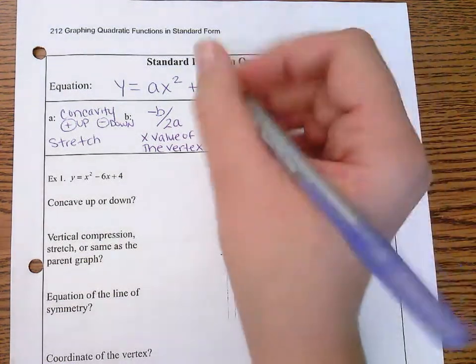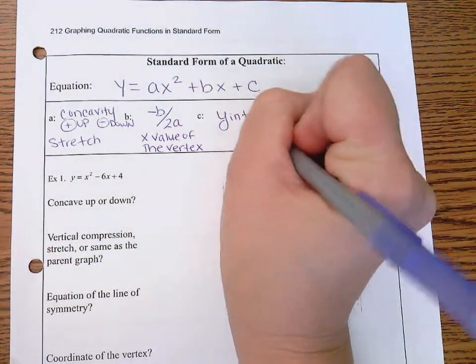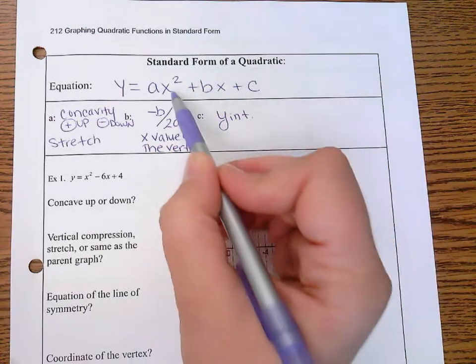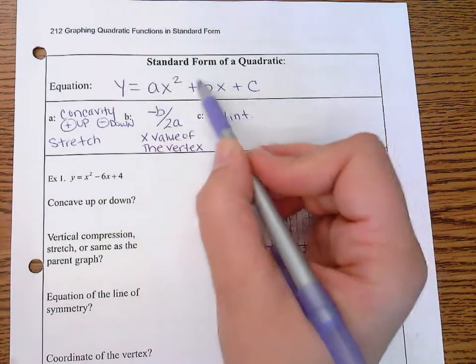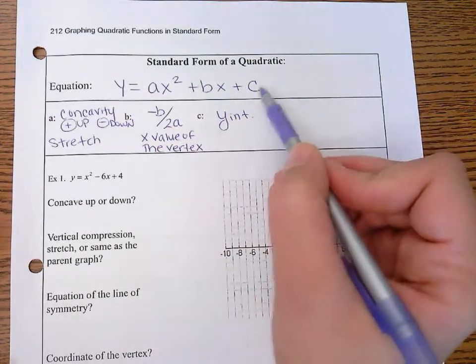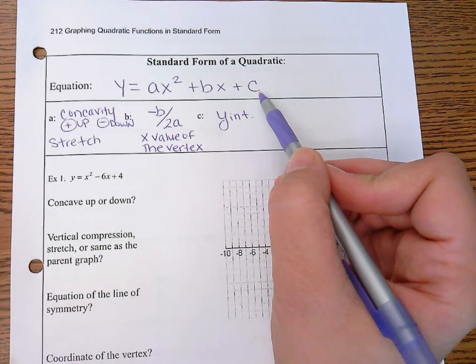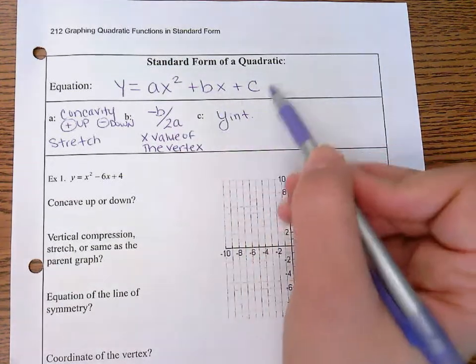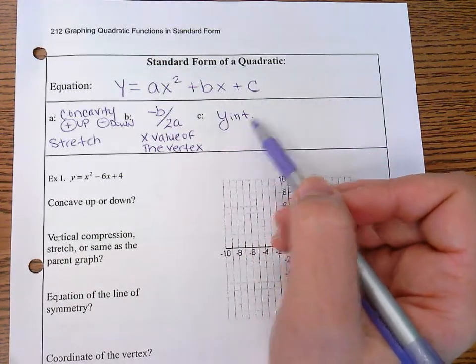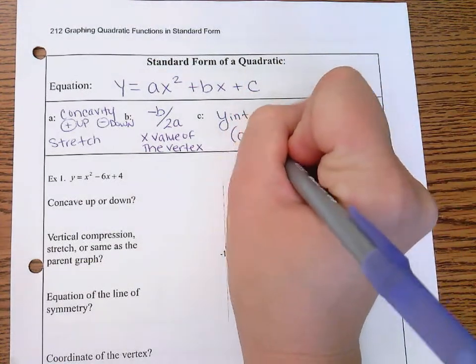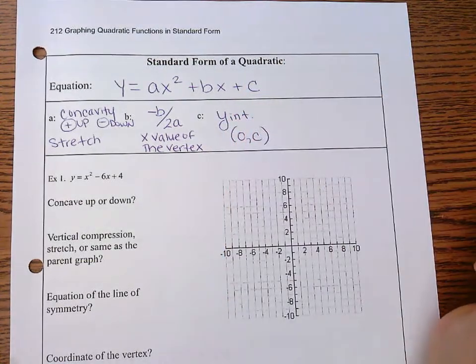C is actually the y-intercept because when you plug in 0 for x, c is the only thing left. And when you plug in 0 for x, you get the y-intercept. So the y-intercept is going to be the coordinate (0, c) on our graph.